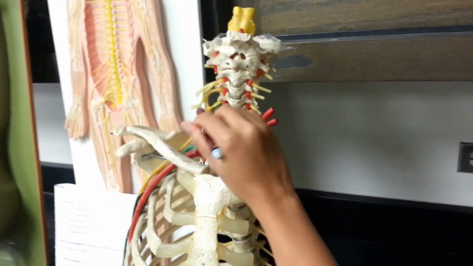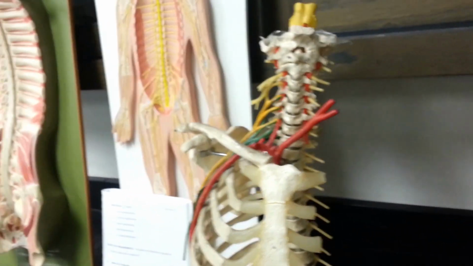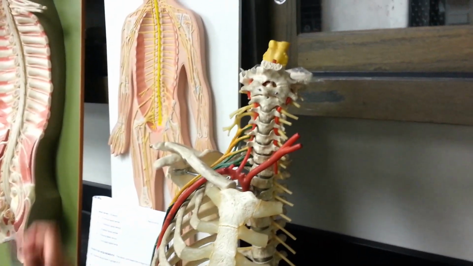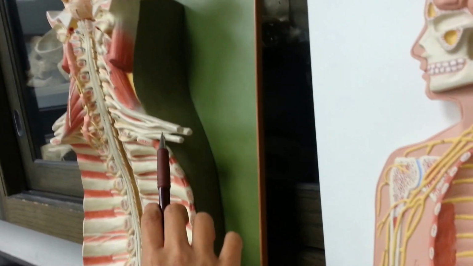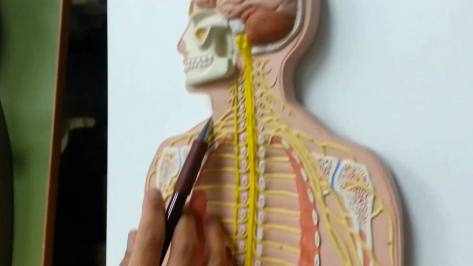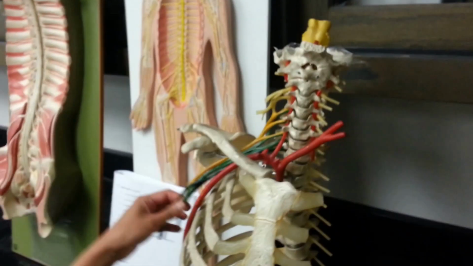The cervical plexus. A plexus is just a group, a lot of nerves all together. You can see this. There's a lot of nerves there. That's a plexus. This is a plexus. This is the brachial plexus. This too is the brachial plexus.